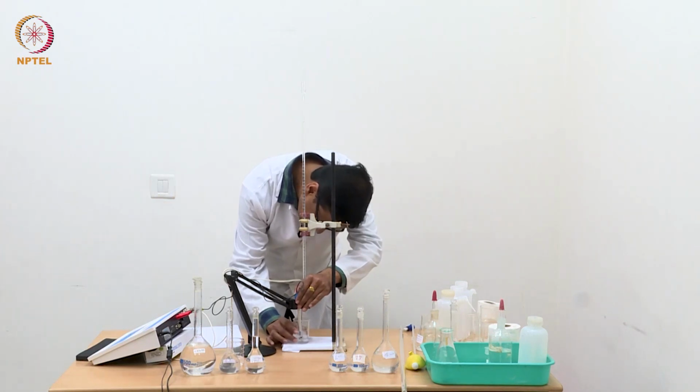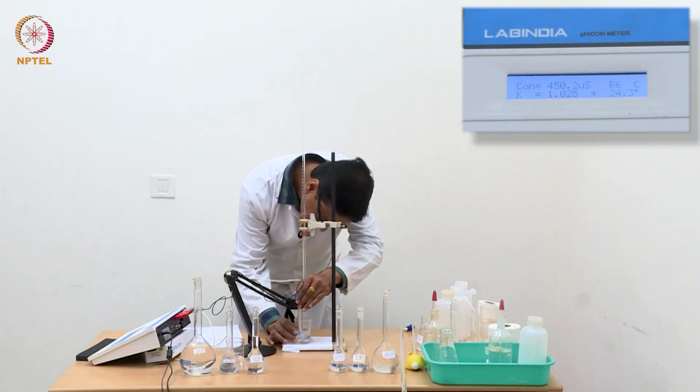Now I have added another portion of 0.04 ml of NaOH and homogenizing it again as usual.